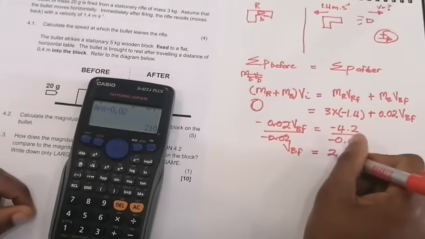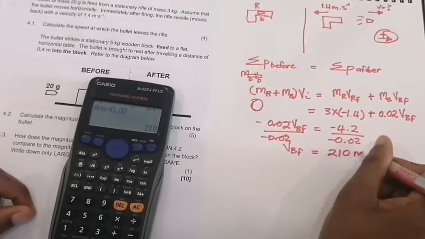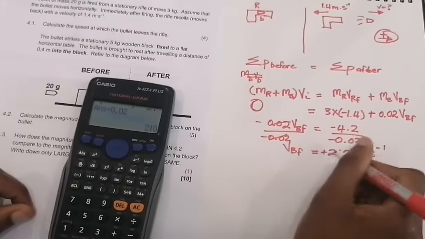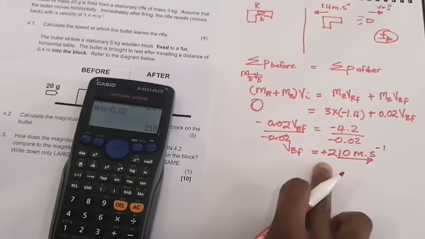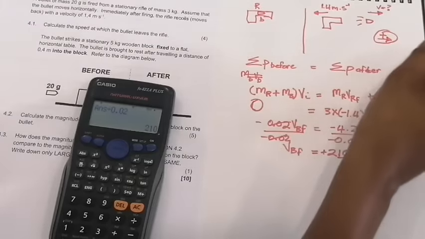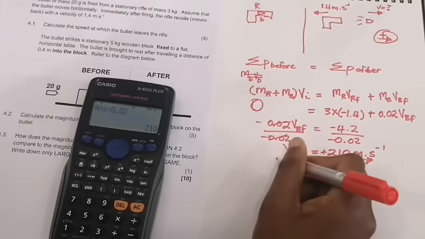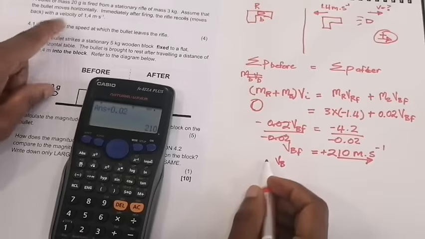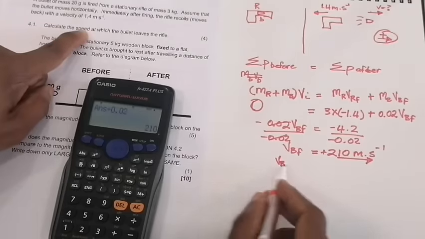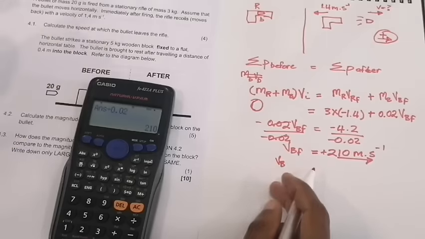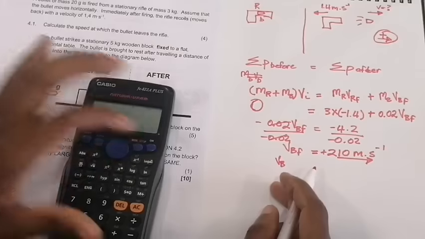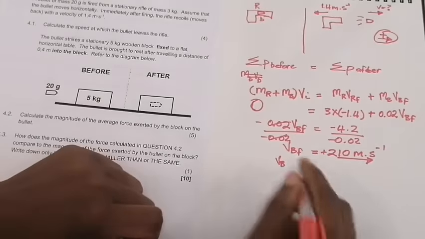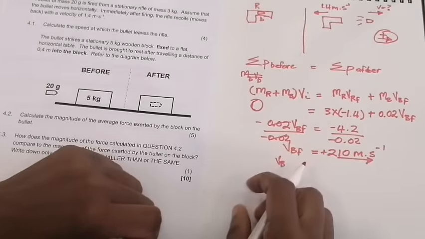Oh, that is pretty fast. So that's 210 meters per second. Note once again our answer is positive. What does that tell us? It means that it's going in that direction. We did say direction to the right is positive, so it means that the velocity of your bullet is to the right. Now in this particular question they said to calculate the speed. So it's not really necessary for us to tell them the direction, because remember, speed is a scalar quantity. All they wanted to find out is the speed of the bullet. So we don't need to state direction in this case.